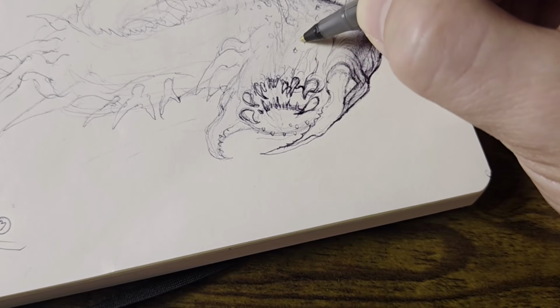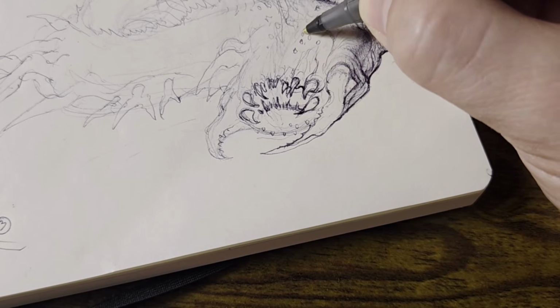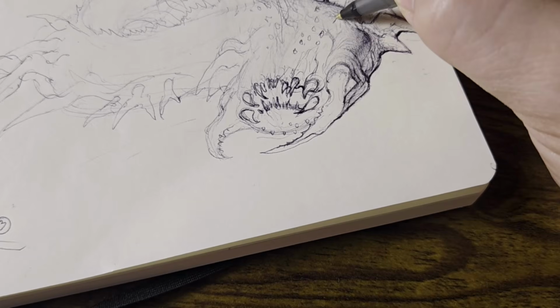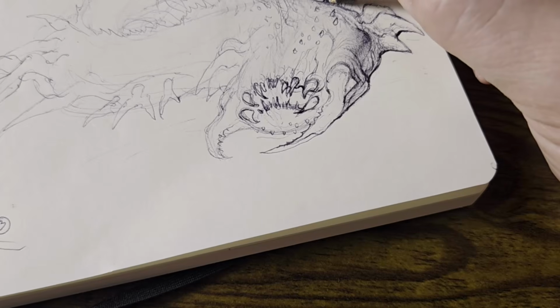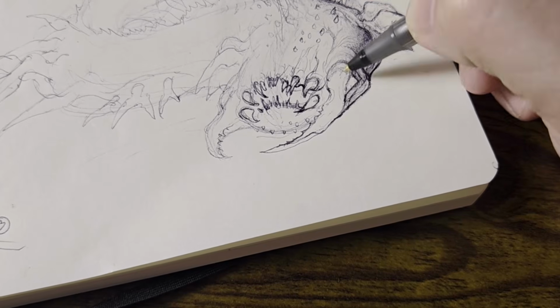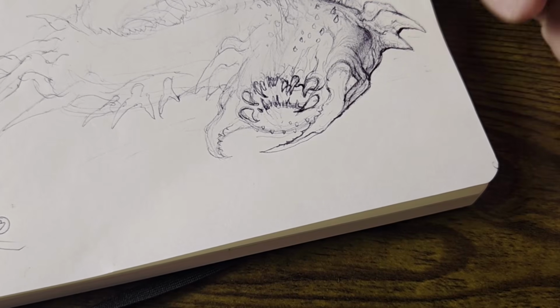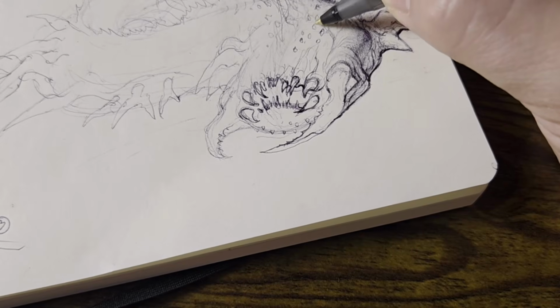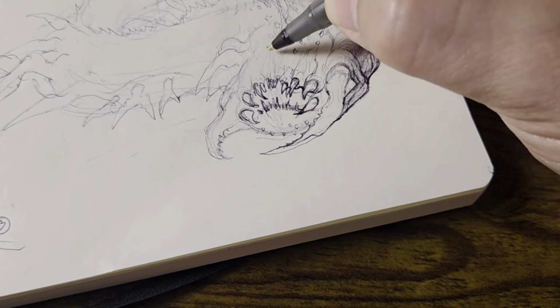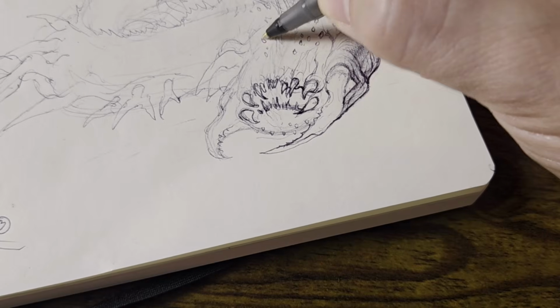And since repetition is one of the principles of design, I'm just going to repeat that design up here too. And I'm just going to make sure that it goes across the body and travels through the back. We want to give the illusion that this particular detail, this anatomical feature, is repeated.